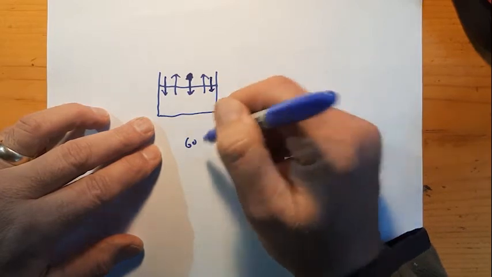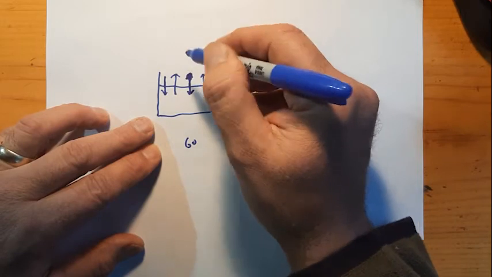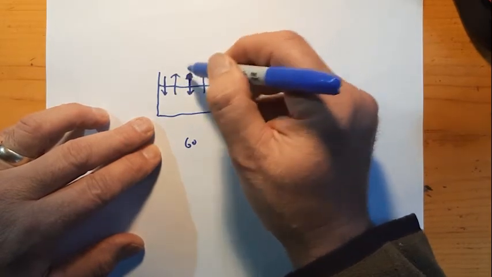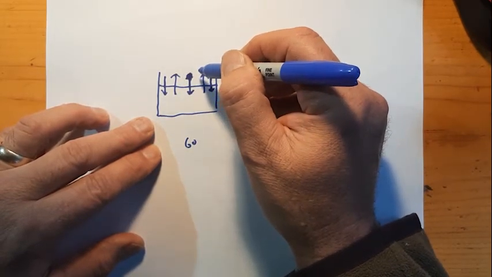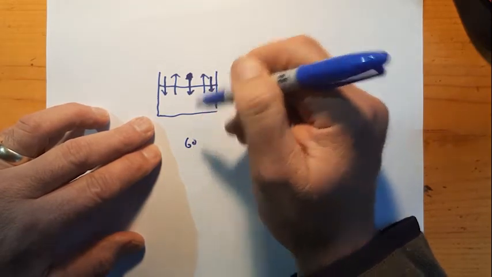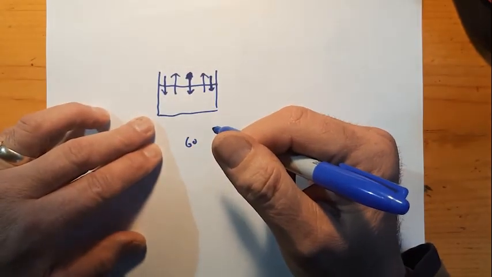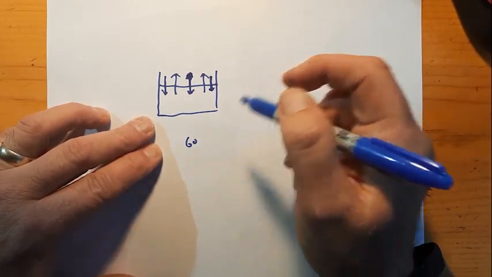Right? That point is called the dew point. That's the temperature at which the air is fully saturated, and it won't take any more. And what's going to start to happen if you keep lowering this temperature is the moisture is going to come out of the air. Okay, that's the dew point.